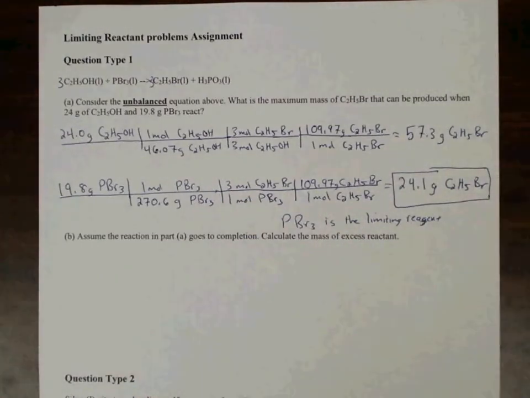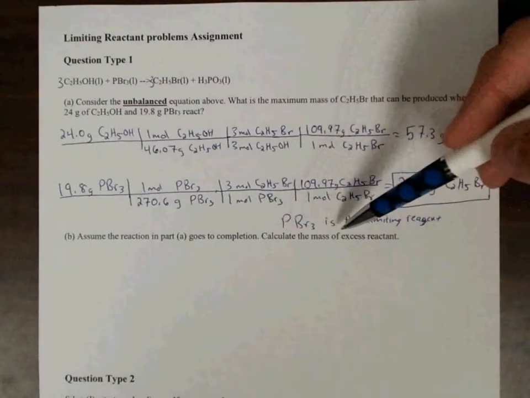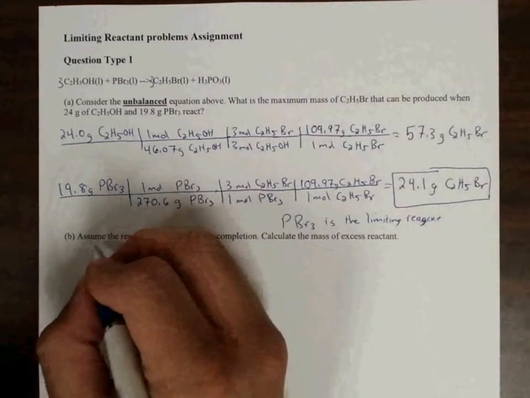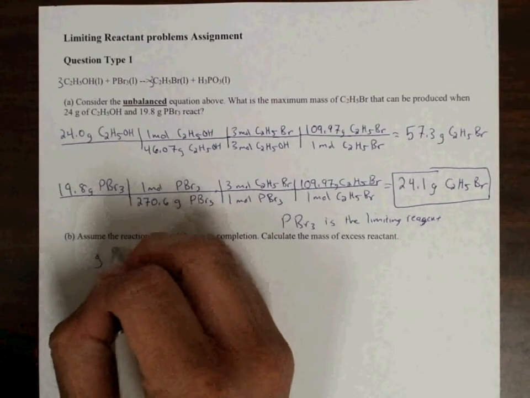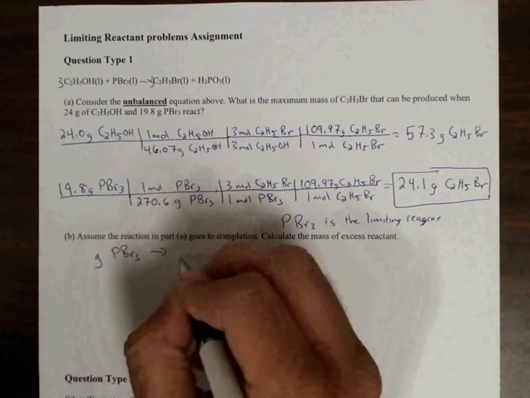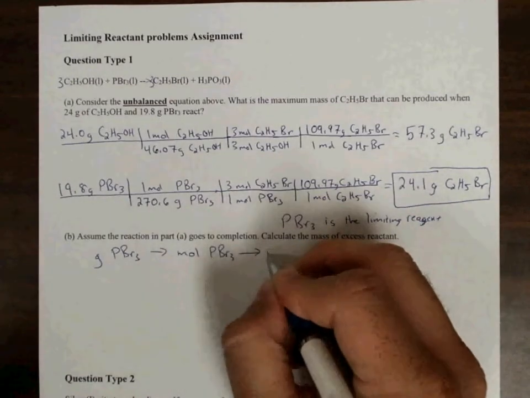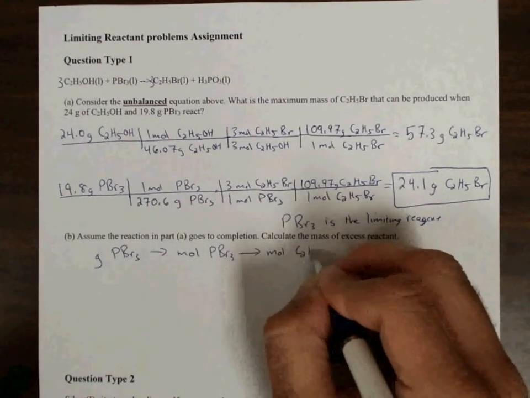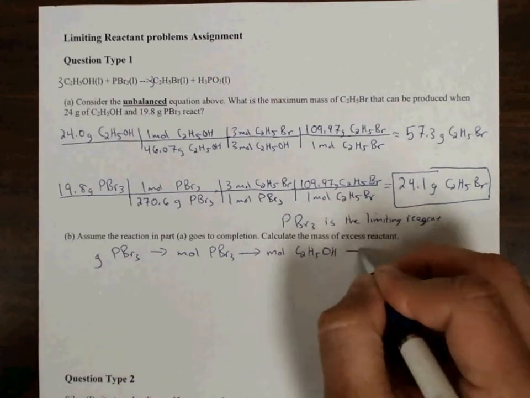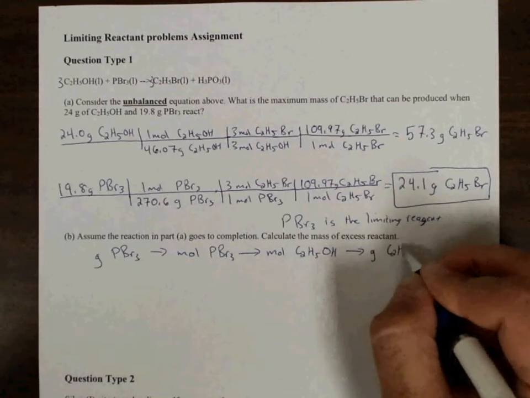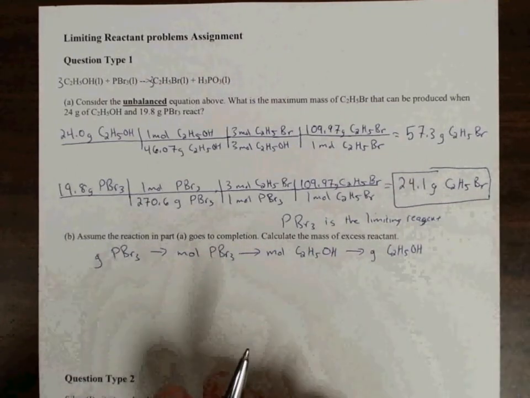Now, for 2 of the questions, that's where you get to stop. But for one of the questions, we have to go on and figure out how much excess reactant we have. In order to do that, we need to convert the mass of PBr3 to moles of PBr3, and then go to moles of C2H5OH, and then to mass of C2H5OH.